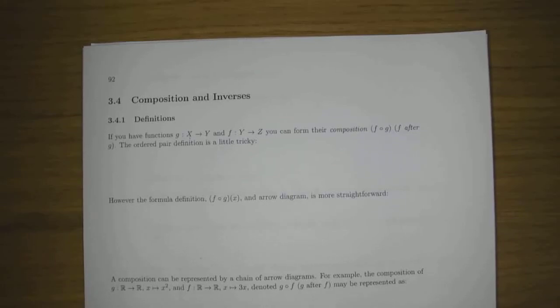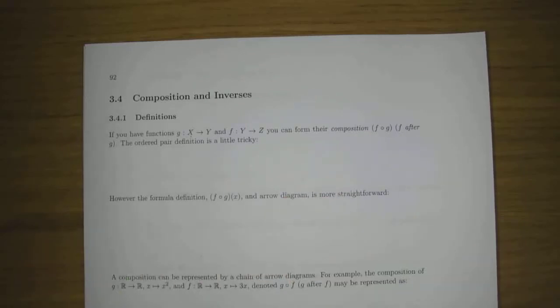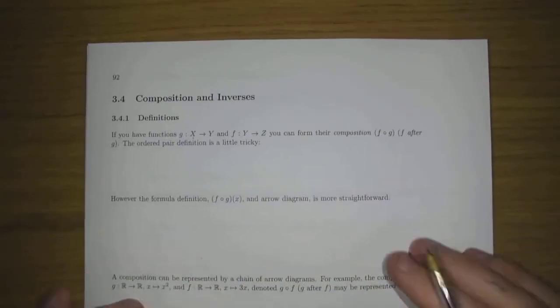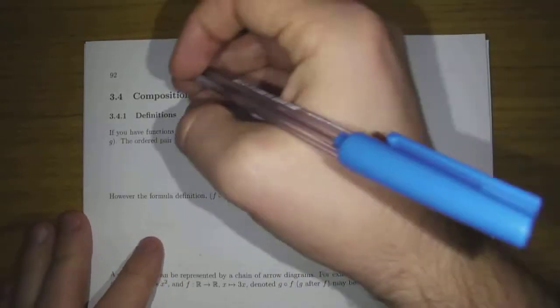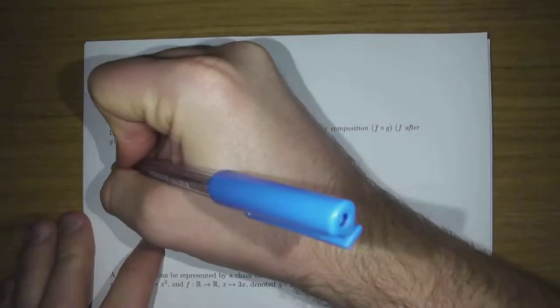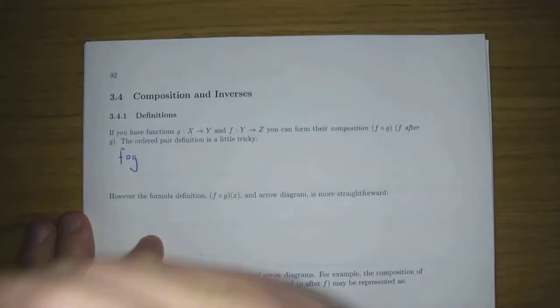I think there's a very good chance I write this down and actually make a mistake or blank it. So I'll start writing, and if it doesn't quite work, it doesn't matter. It's not really going to help you understand, but this down here will. So F after G, okay.